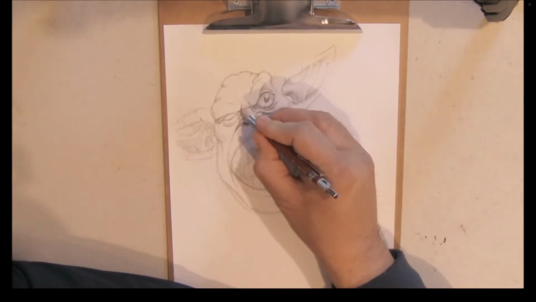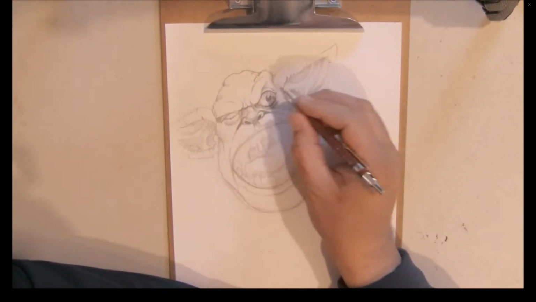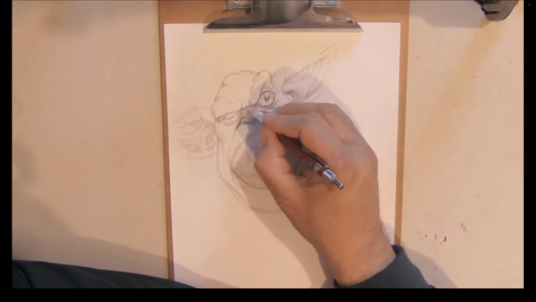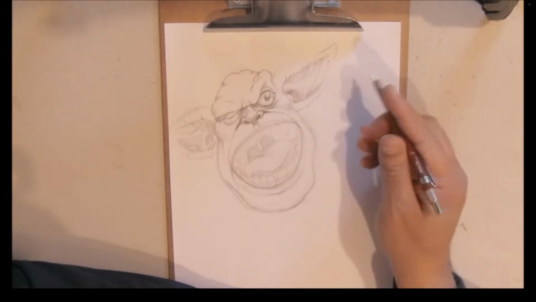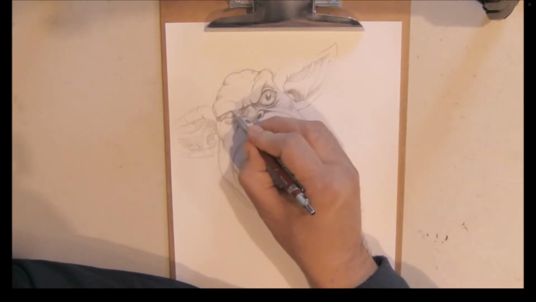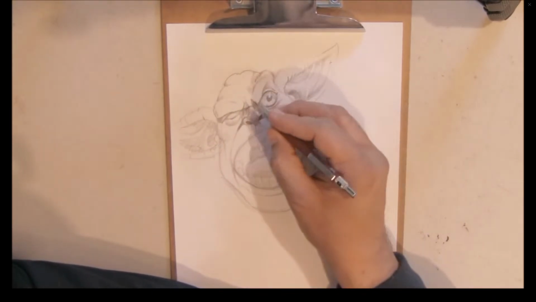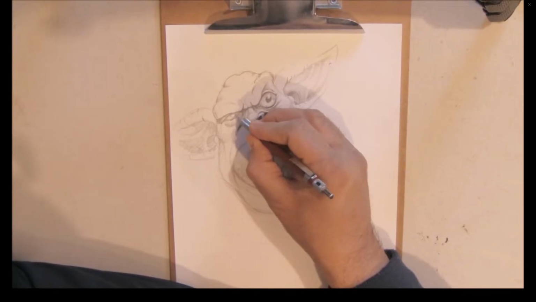I tend to jump around when I do my drawing. Most artists do. They go here to there to there. There's no one method. And then we'll make the other eye here.